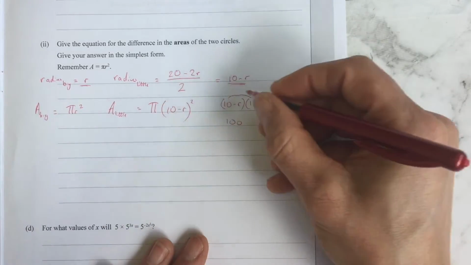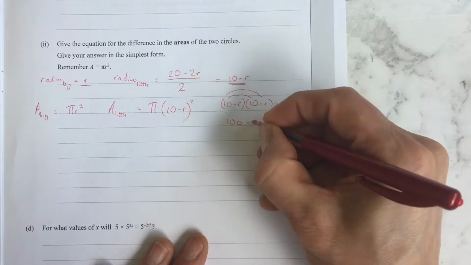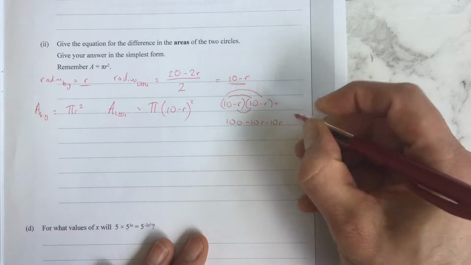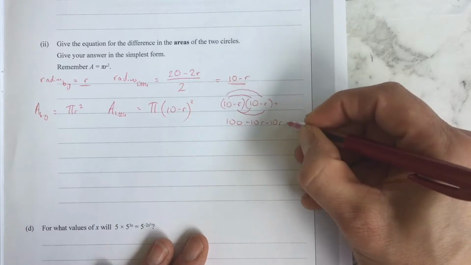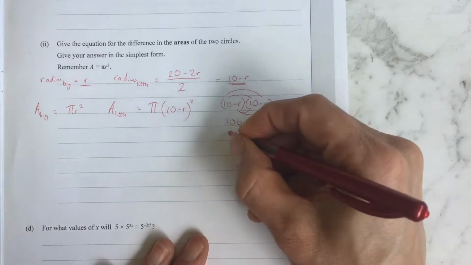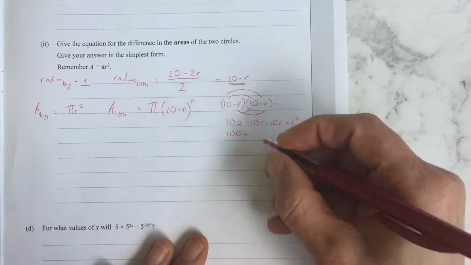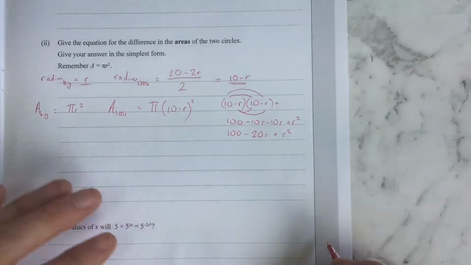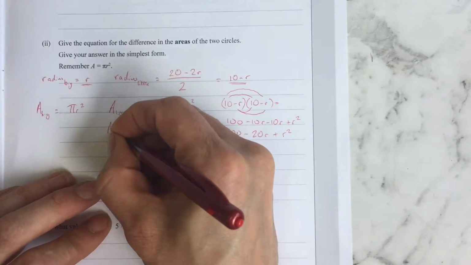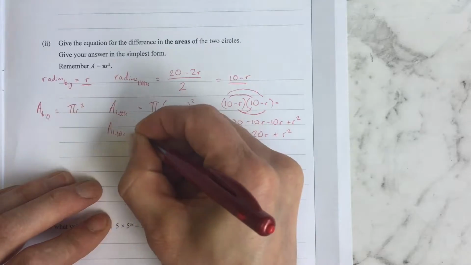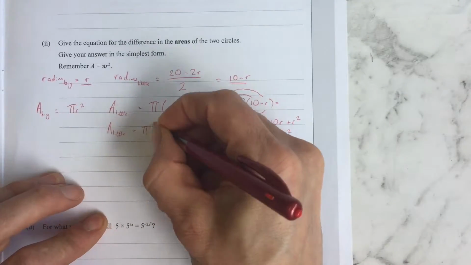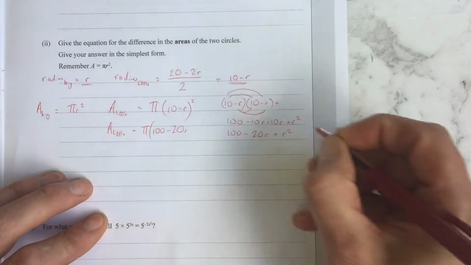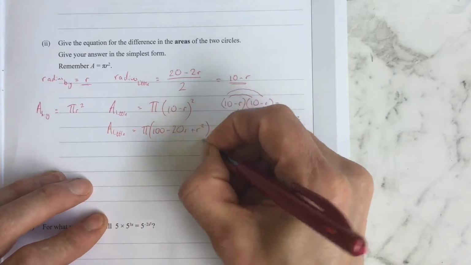100, 10 times 10, outers minus 10r, inners minus 10r, lasts plus r squared, so 100 minus 20r plus r squared. So the area of the little circle equals pi (100 minus 20r plus r squared).